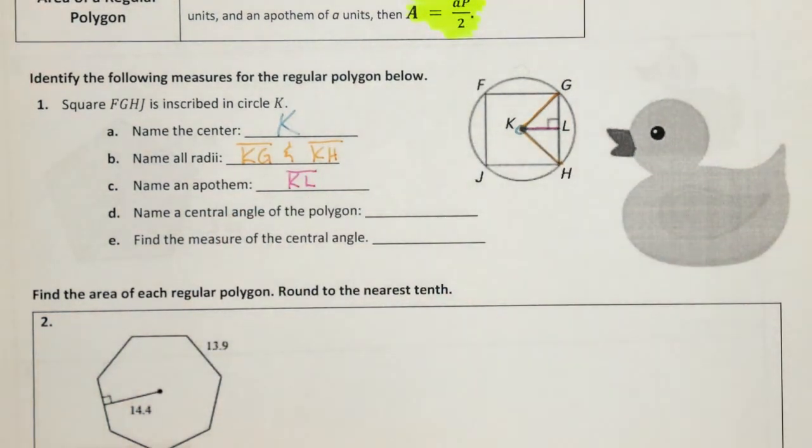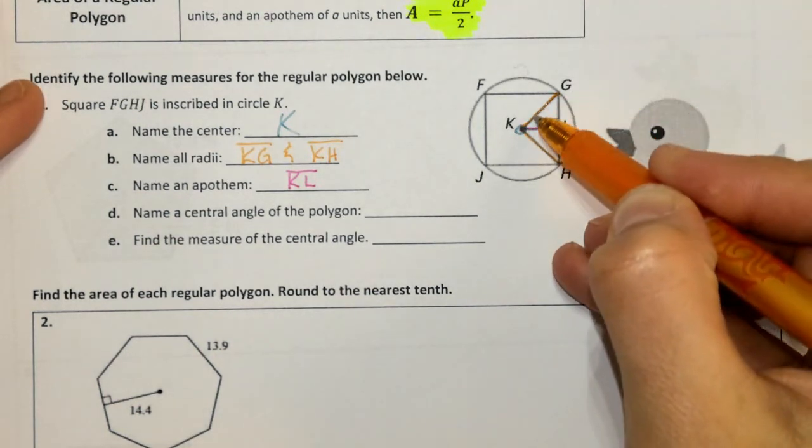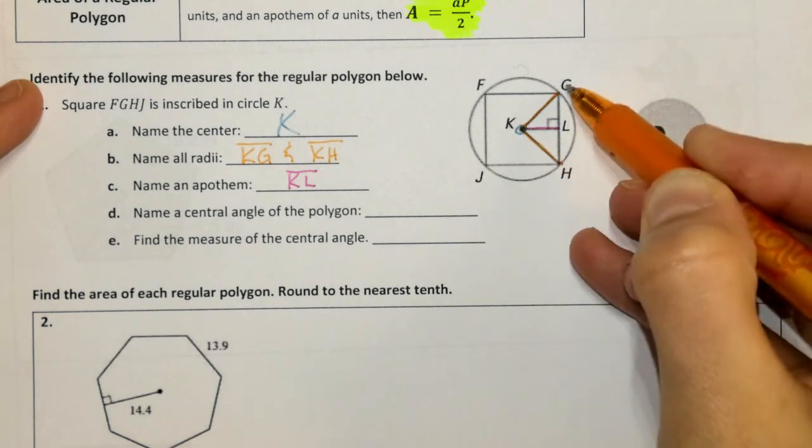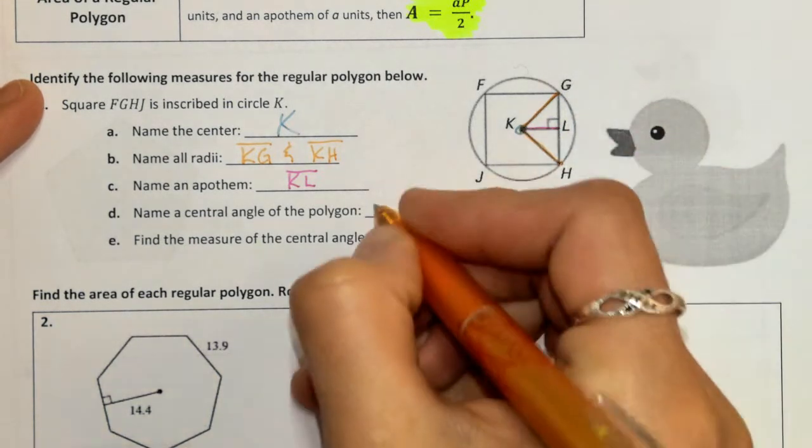The central angle of this polygon is created by these radii right here. So we have angle GKH.